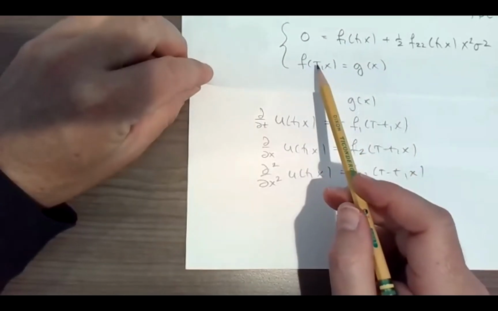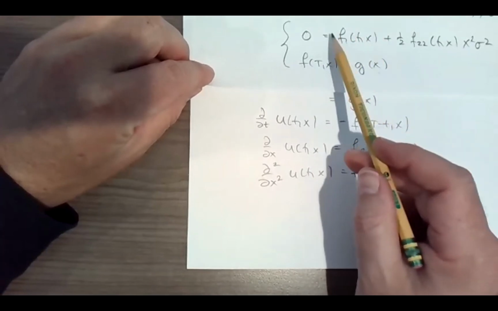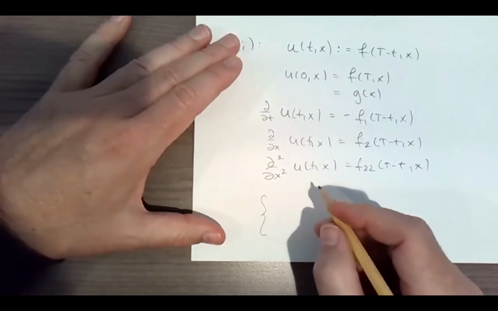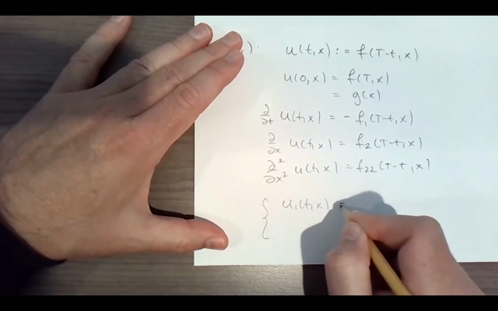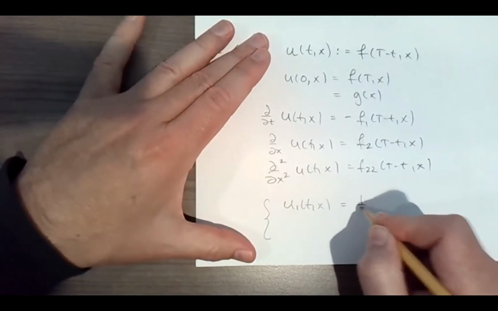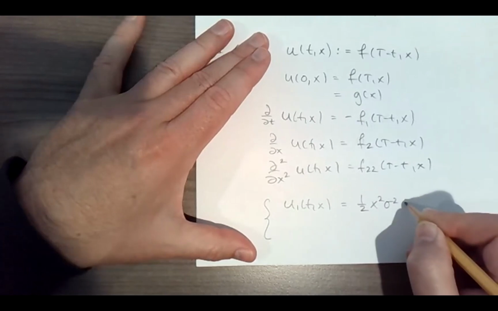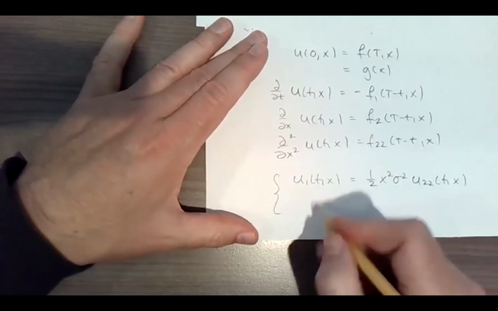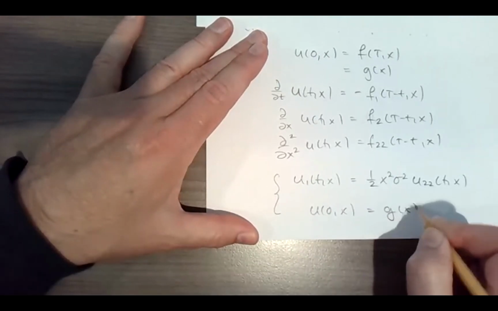And so what happens is that you replace the terminal condition with an initial condition, and this one here gets a minus sign, and you end up with a PDE that looks like u1(t,x) is equal to 1/2 x squared sigma squared u22(t,x), and then the initial point will be g of x.